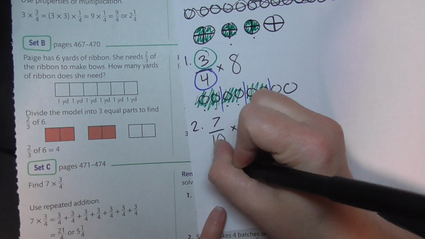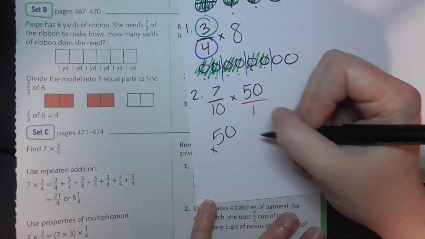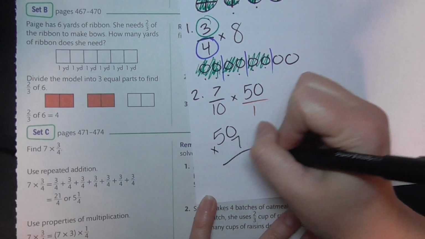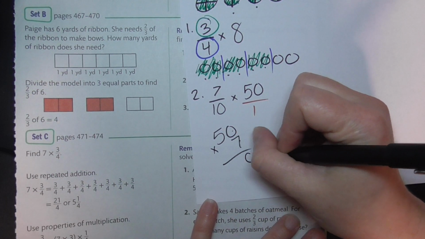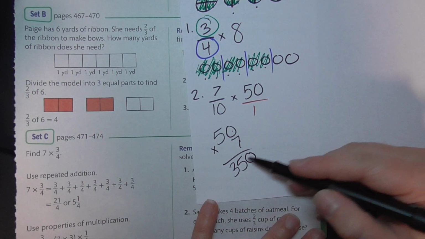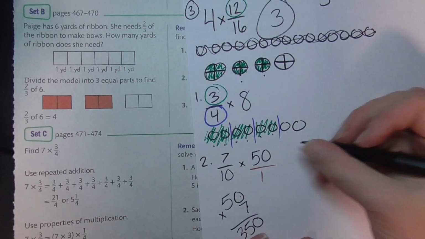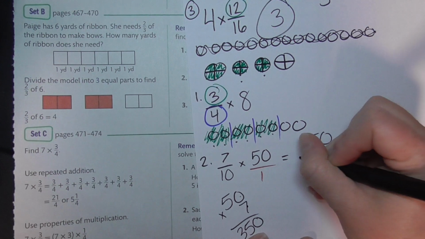Again, that is a very large number. I'm going to work out the math using my standard algorithm for multiplication. 50 times 7. So we do 7 times 0 is 0. 7 times 5 is 35. So my answer is 350. So 7 times 50 is 350.